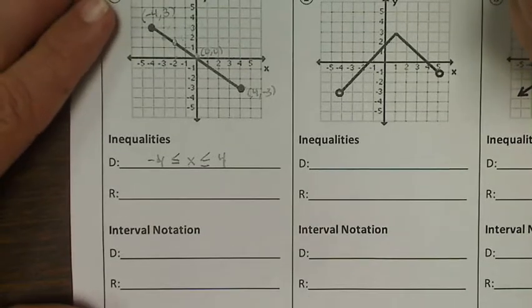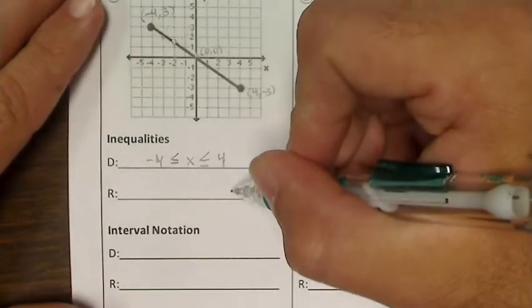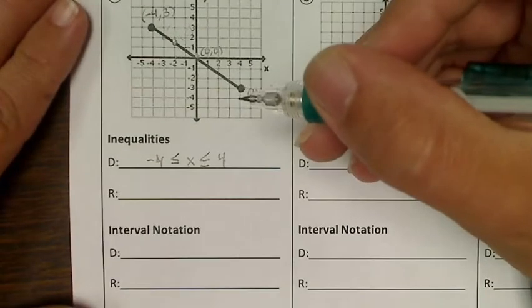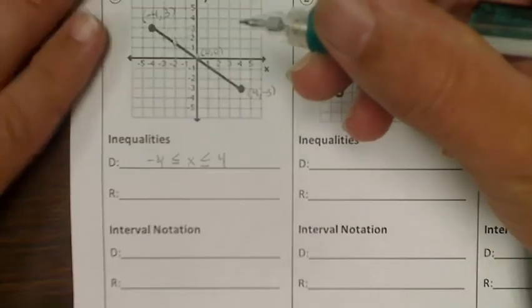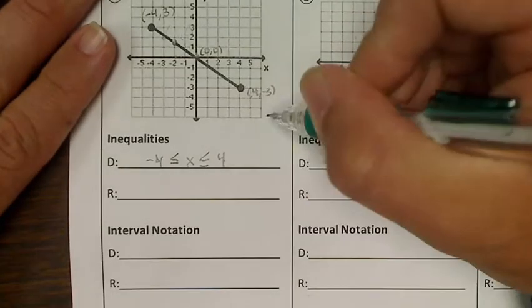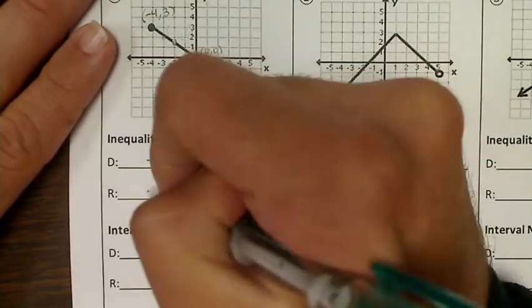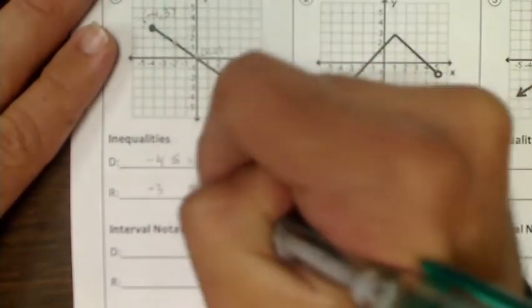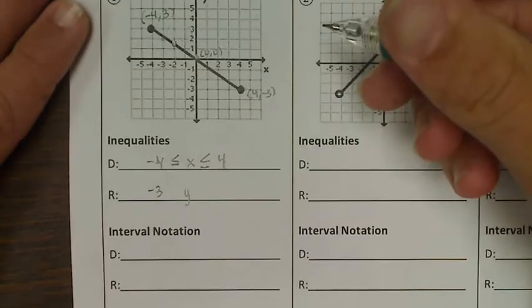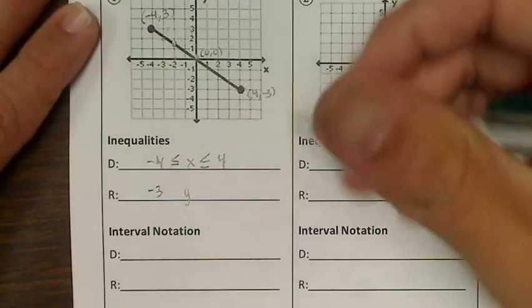Okay, so now the range. When looking at the range, you look at the lowest y value and you go to the highest y value. So our lowest y value is found here at -3. We're talking about y's with range, so y goes in the middle. And the highest y value is +3.